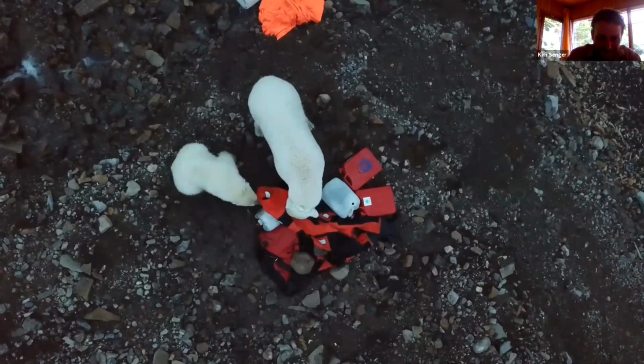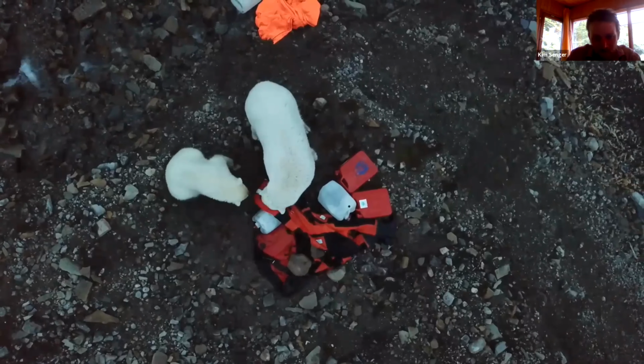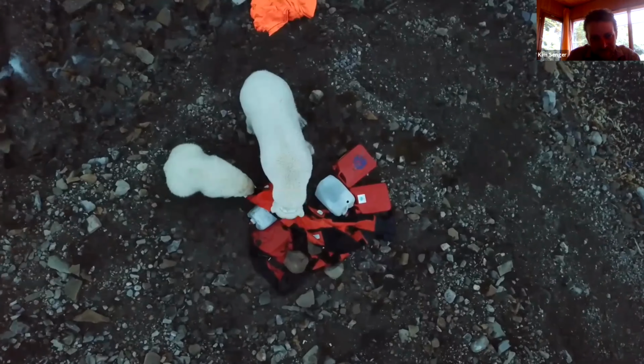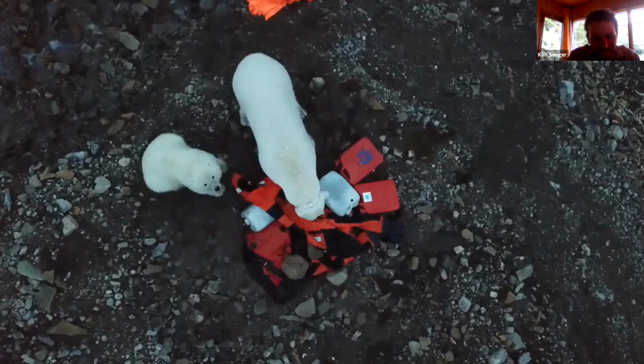As you can see, we were not prepared enough. Luckily, they only destroyed the water canisters and a sleeping mat. The survival suits, even though they were smelling of juicy, sweaty humans, were left untouched.